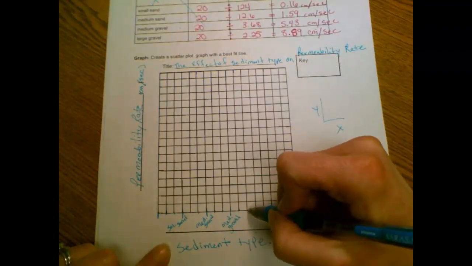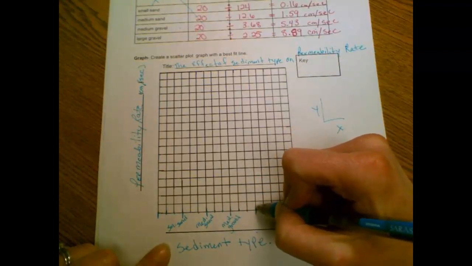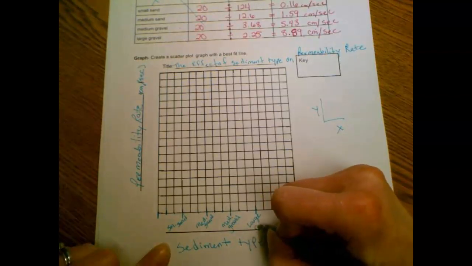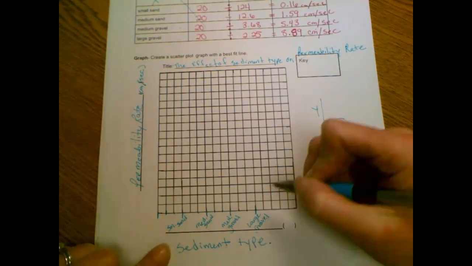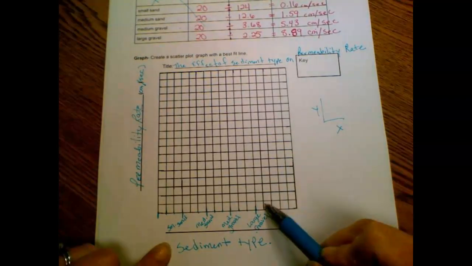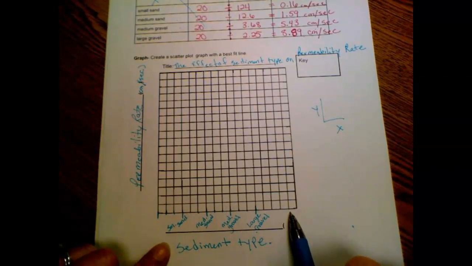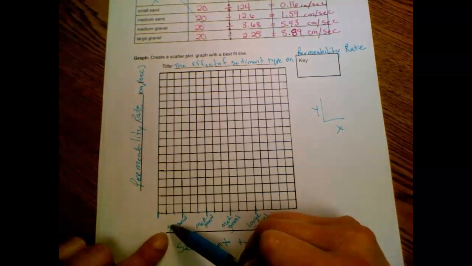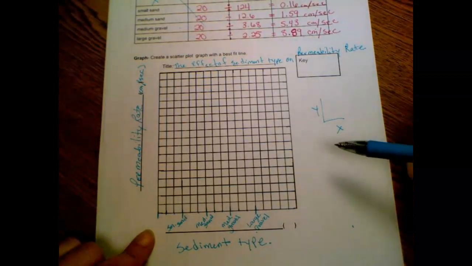And then 1, 2, 3, and large gravel. And here we left some space so we can make predictions about what would happen if we use larger gravel. And then we left some space here so we can make predictions if we used a smaller sediment type.